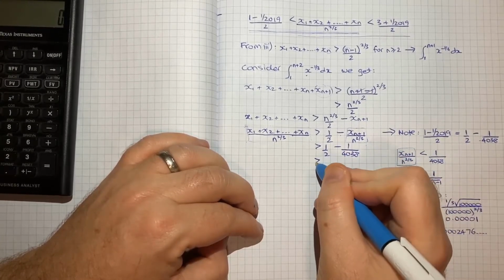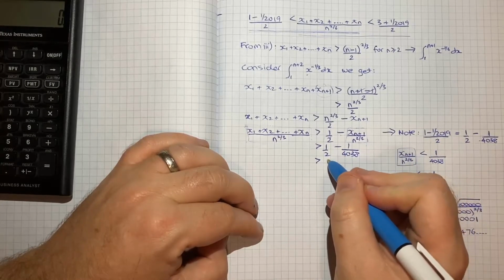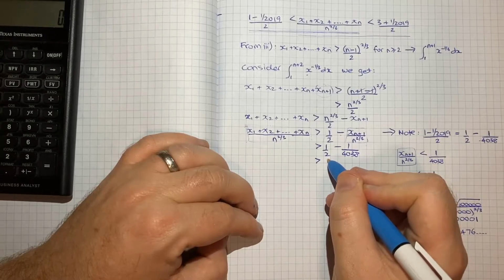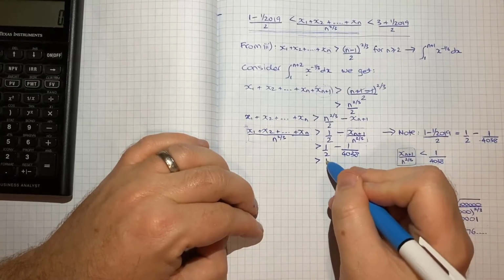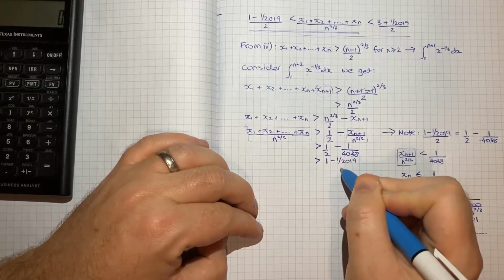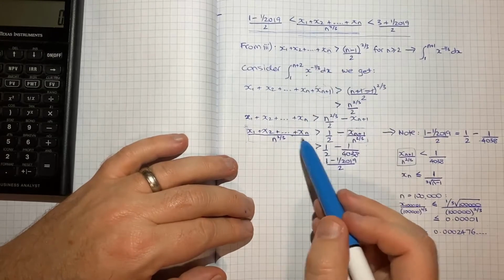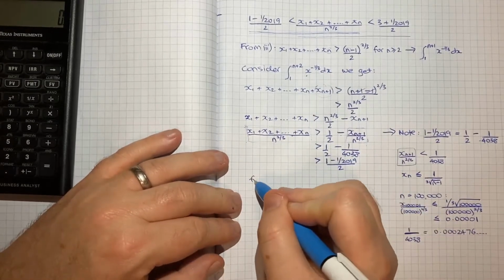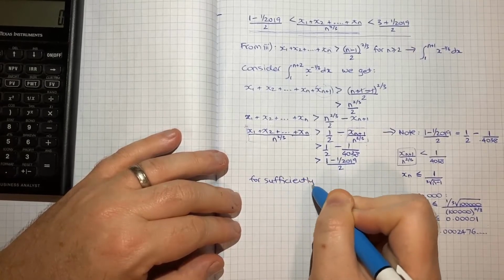And then we can rewrite it back in its original form. So we'll get a half minus 40/38 is 1 minus 1 on 2019 all on 2. And so we've got the first part of the inequality for sufficiently large n. We need n to be sufficiently large for this to be true.